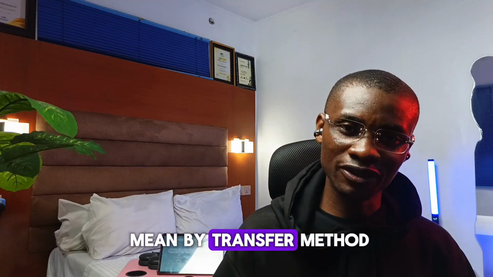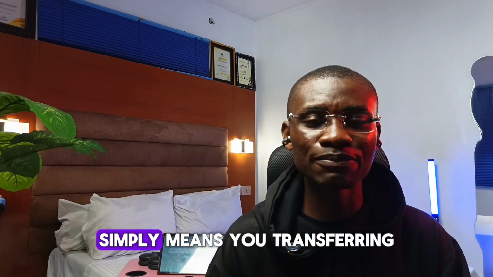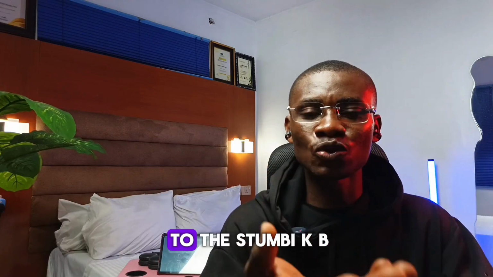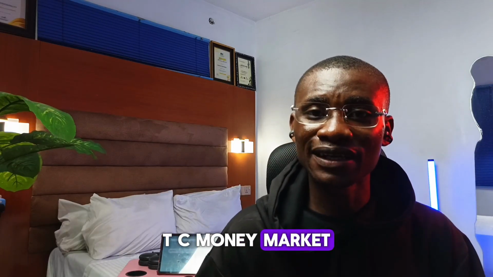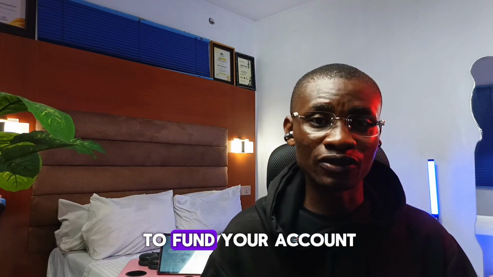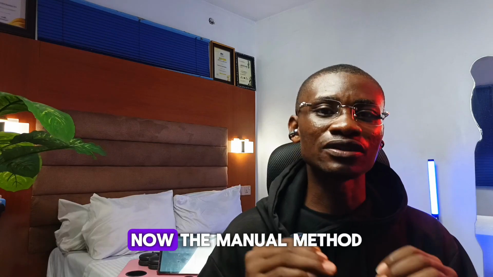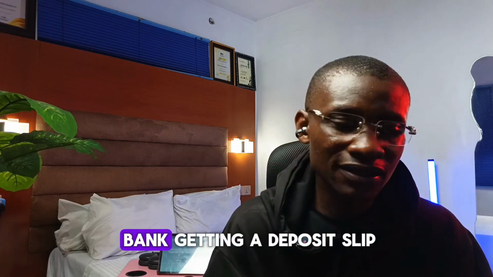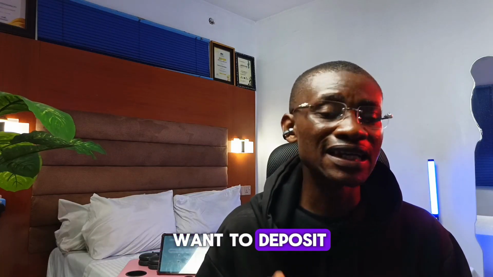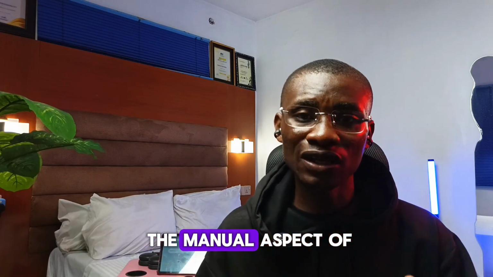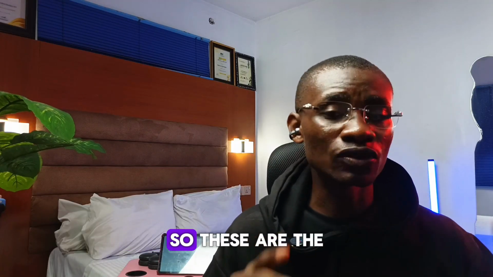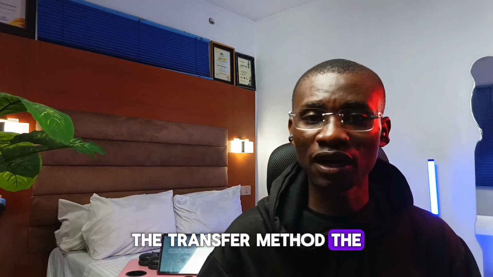So what do I mean by transfer method? The transfer method simply means you transferring money from your normal bank account, your local bank account, to the Stanbic IBTC Money Market Fund account that you've created. That is just how to fund your account using the transfer method. All right. Now, the manual method is walking into the bank, getting a deposit slip, filling it, and then writing the amount you want to deposit. That is simply what the manual aspect of funding your Stanbic IBTC Money Market Fund is. So these are the two ways: the transfer method, the manual method, right?